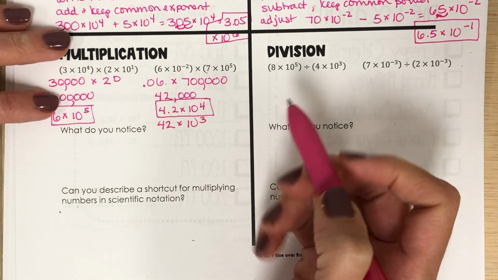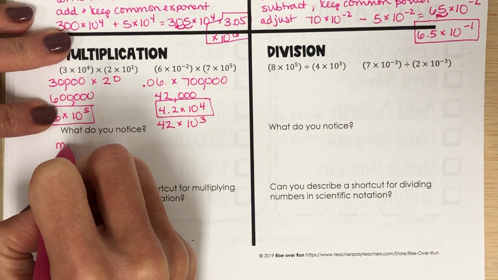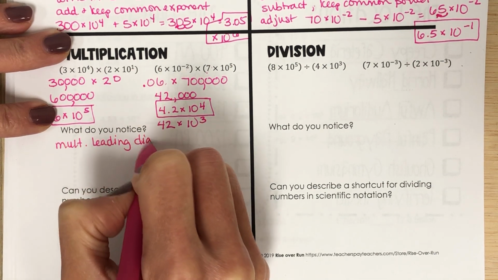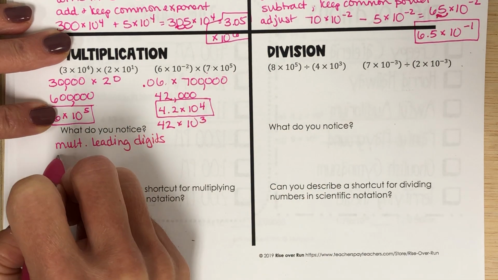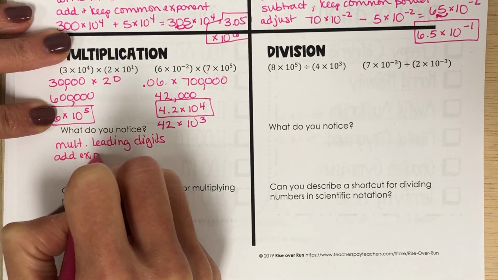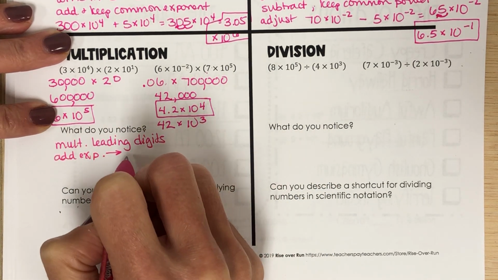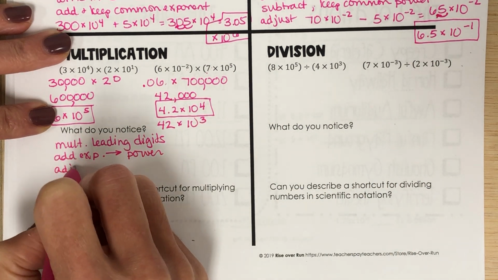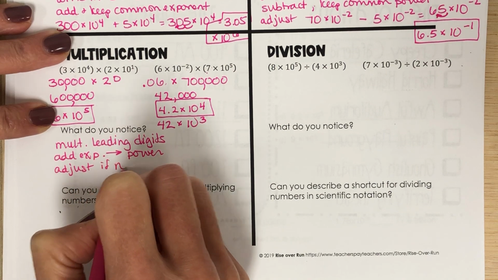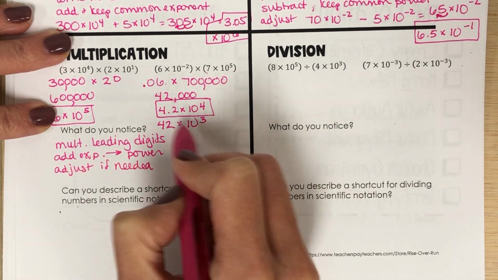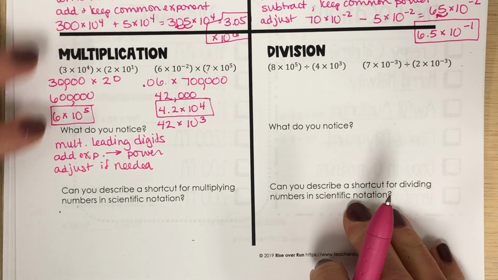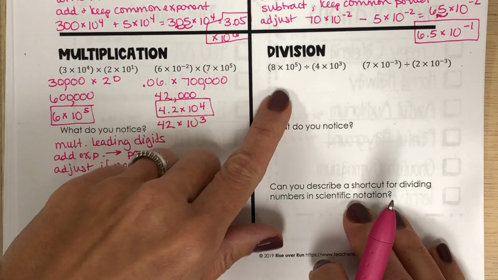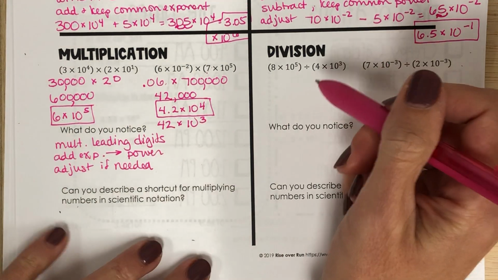So what do I notice? Well, this is pretty easy. We just multiply what I'm going to call our leading digits. And then we're going to add our exponents, and that's going to determine our power. And then if I need to adjust, I will. So just adjust if needed. And that's kind of that step right there. So that's kind of our shortcut. Let's see about division, last one.